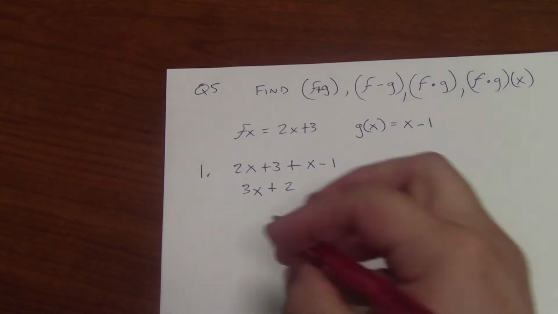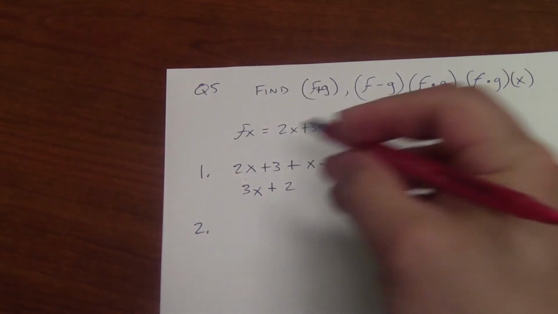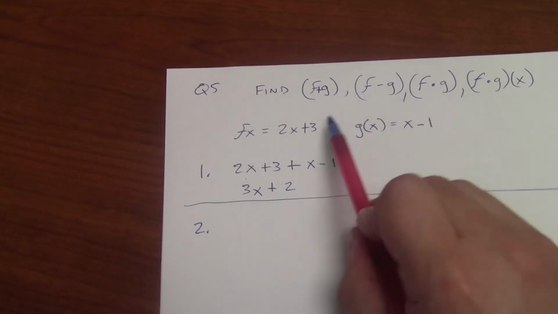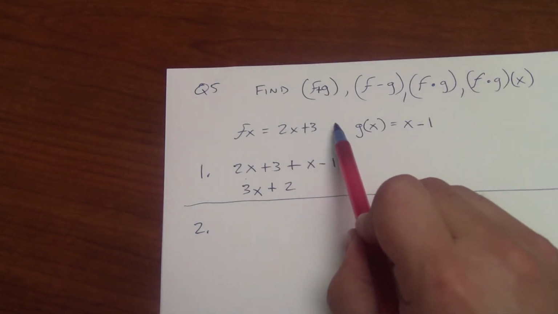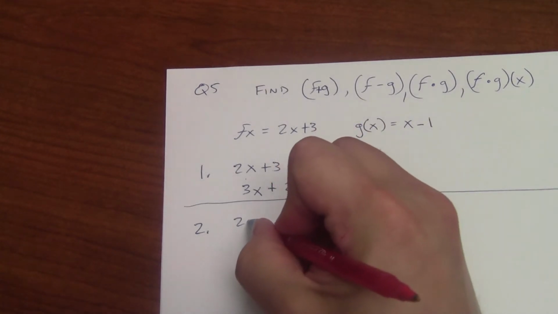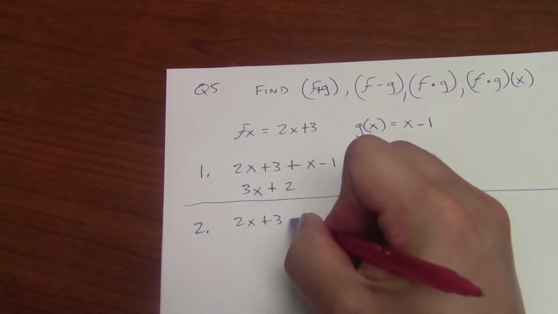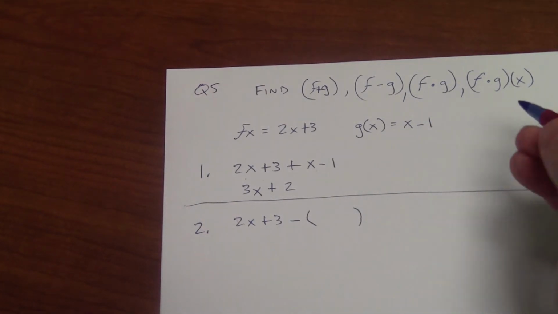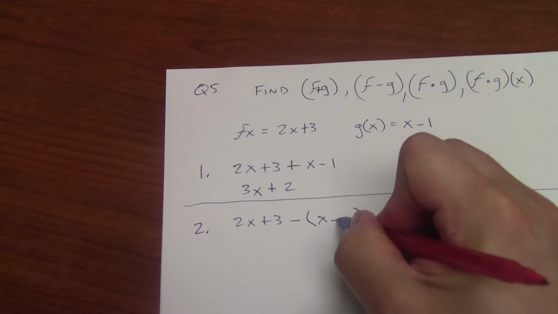All right, let's go to number 2. Number 2 is f minus g. So let's write it out again. 2x plus 3 minus, and I have to put parentheses here. If you don't put the parentheses, you'll get it wrong. x minus 1.